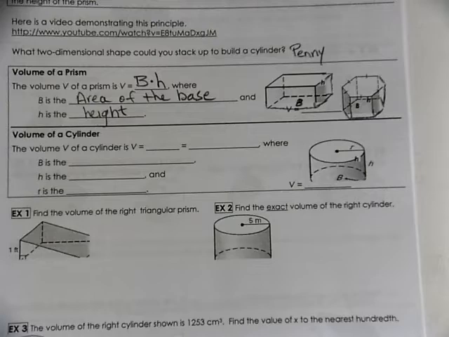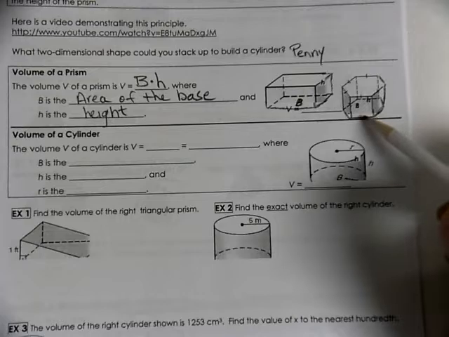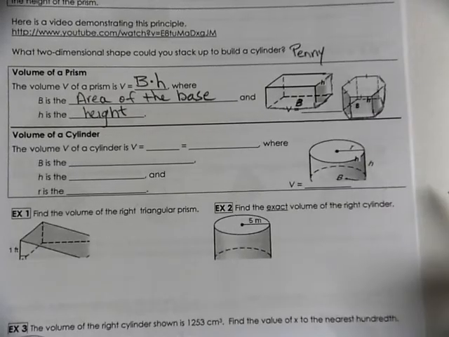Okay, there's the hexagonal prism. We have a hexagon for the base, rectangles for sides. You would have to find the area of the hexagon. We would do that by breaking it up into smaller pieces.